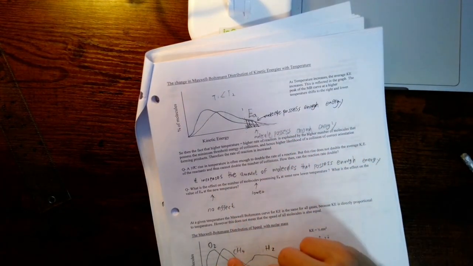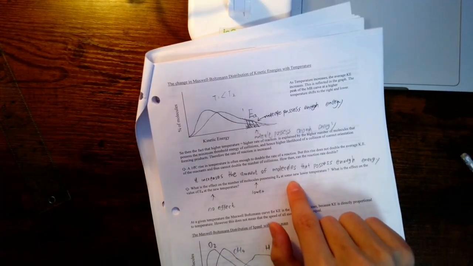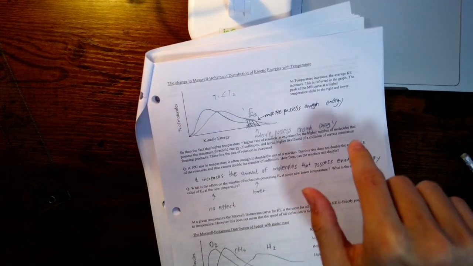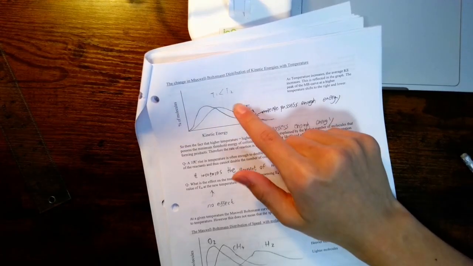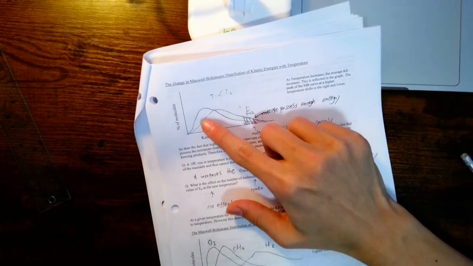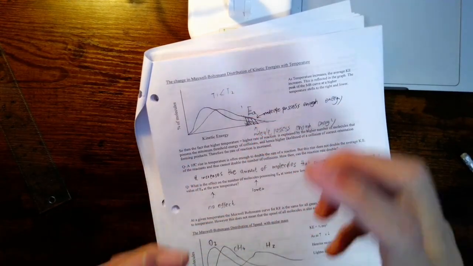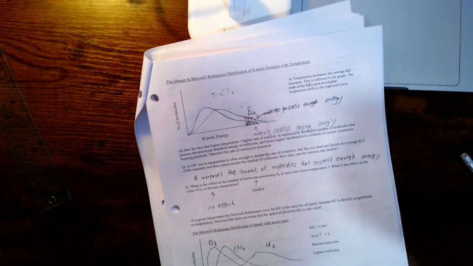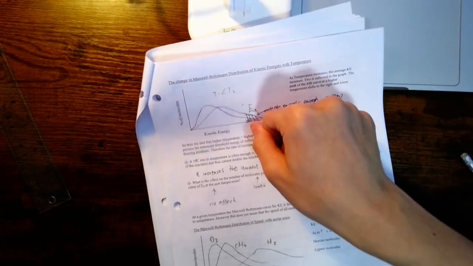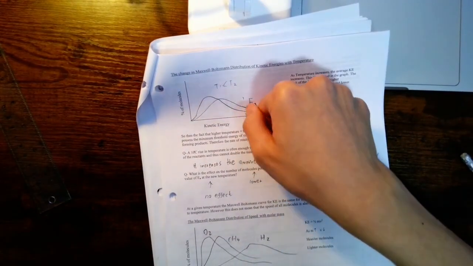But the temperature is not going to affect the activation energy. It only changes the number of molecules that have a certain kinetic energy and shifts the graph to the right, but it doesn't really move this bar here.